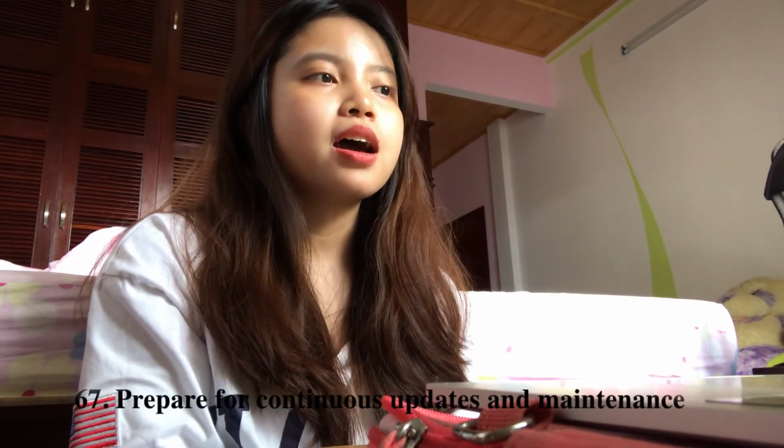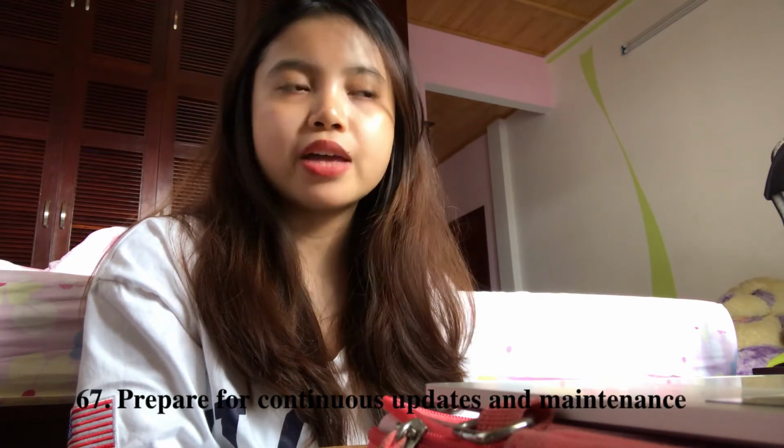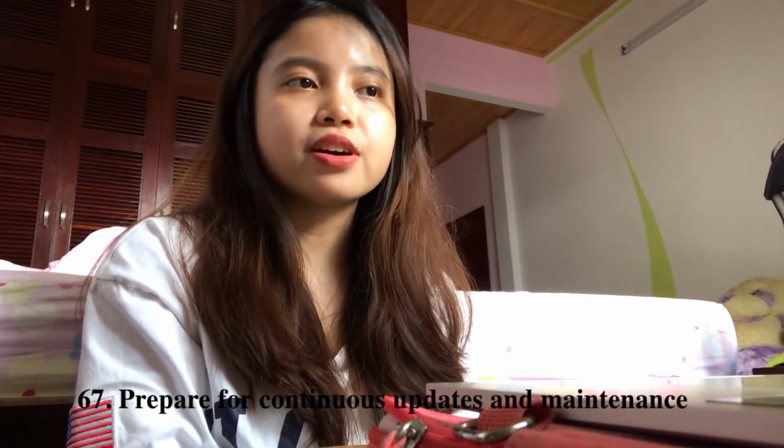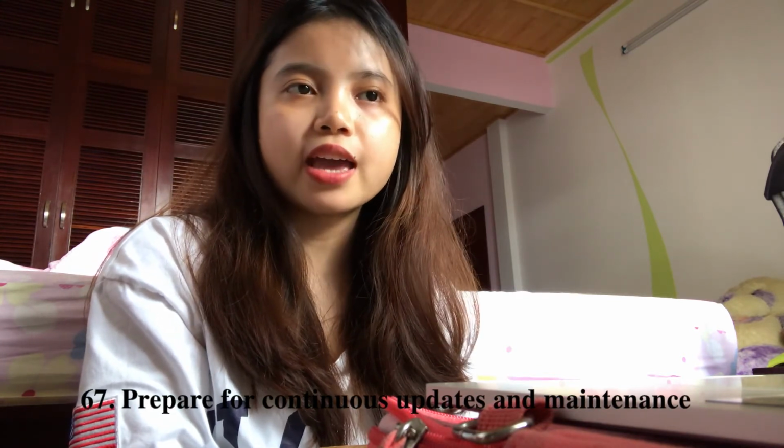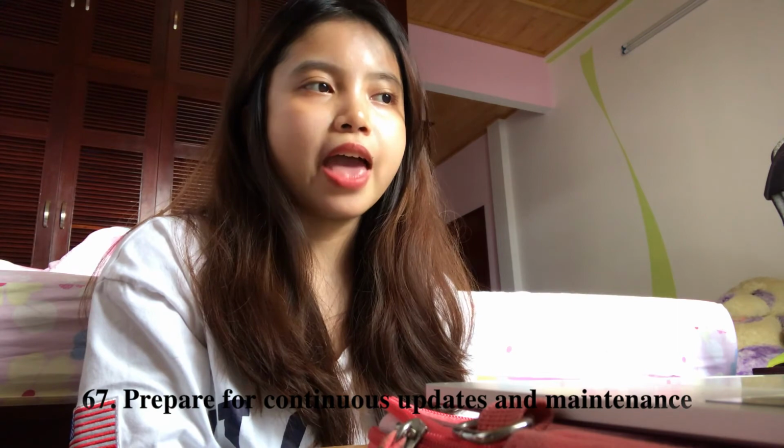Step 67. Prepare for continuous updates and maintenance. A stagnant app will be abandoned by users once they don't see any added value. Keep your users interested and excited to use the app by planning ahead with feature updates.